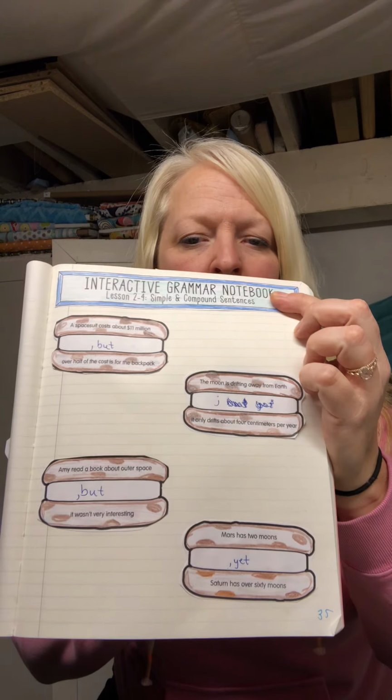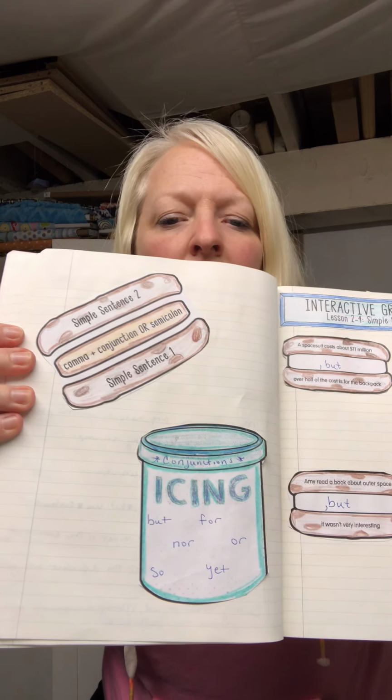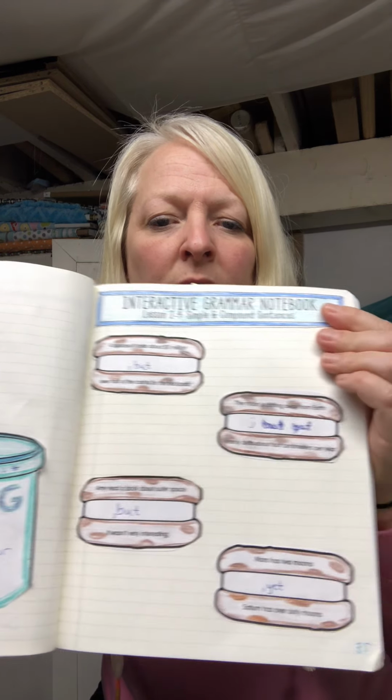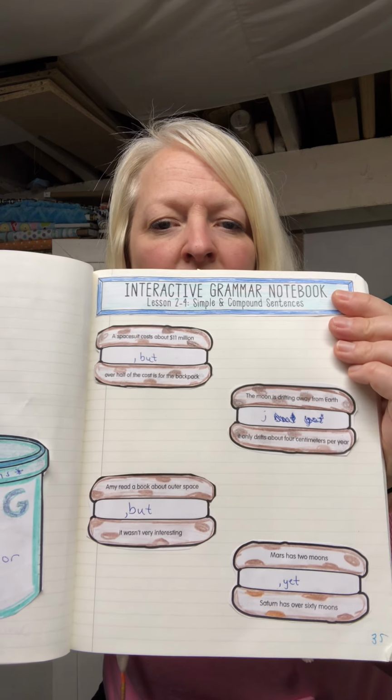Hi everyone, please take out your interactive notebook page that has the cookies on it. Today's lesson is about adding simple sentences together to create compound sentences. So I'd like you to take a moment to cut out all the parts. You should have a title, 4 sandwich cookies, a jar of icing, and then this big cookie here. Once you've had them all cut out, please come on back to the video.